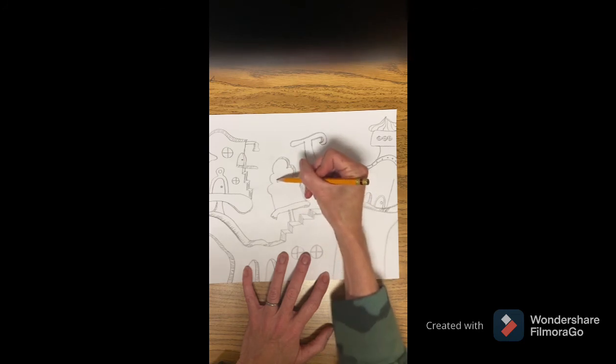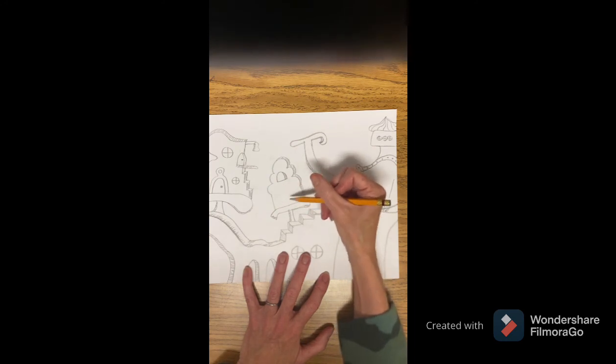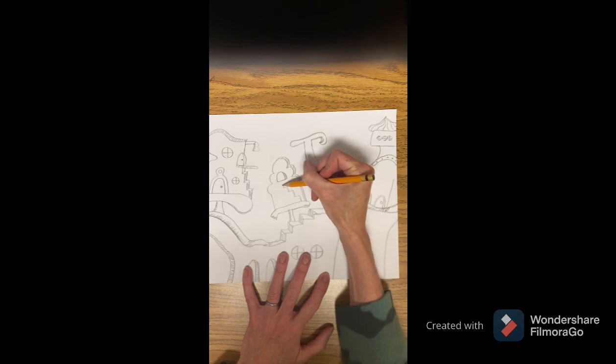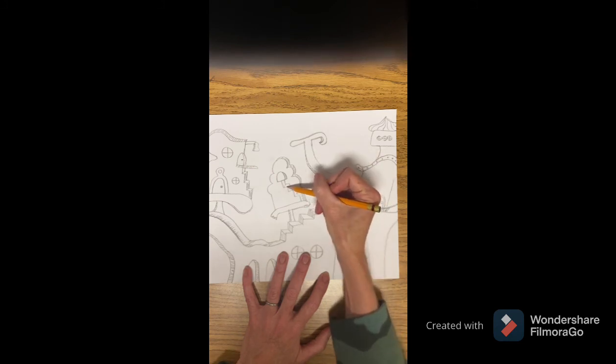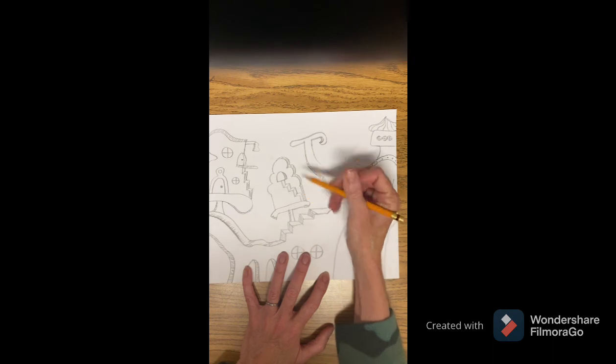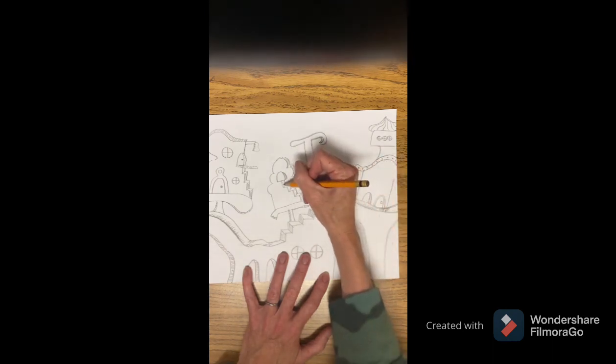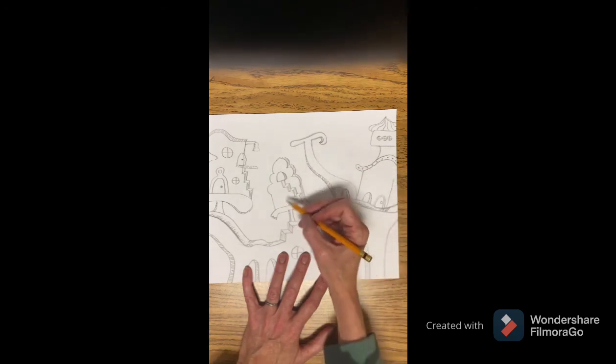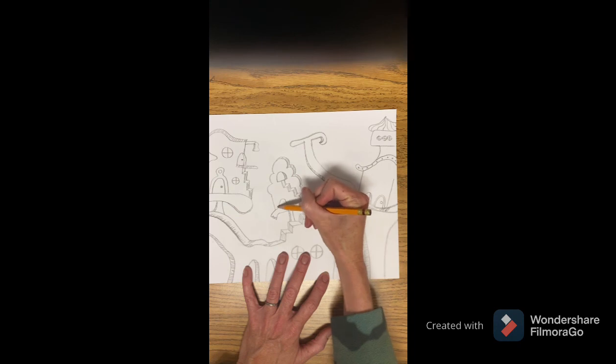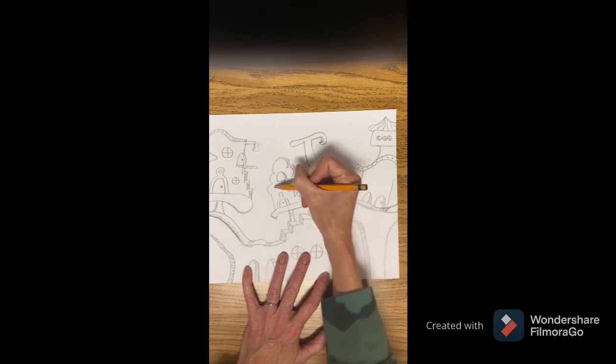Maybe I've got an open archway up here. And maybe I've got a staircase heading up right there. So just do a over, down, and then connect on the diagonal again like that. And a door down here.